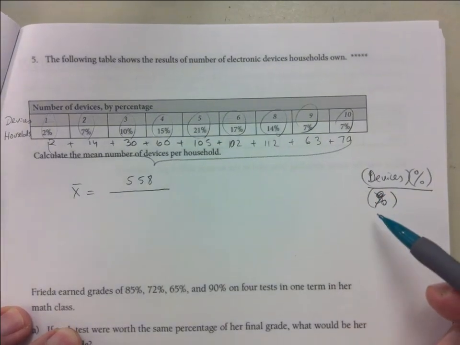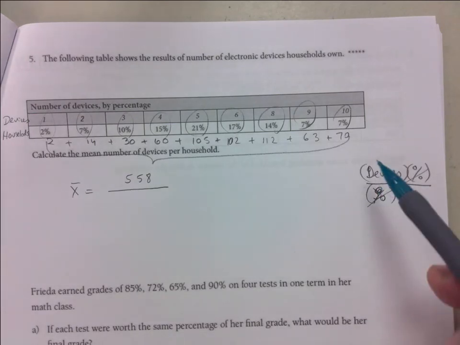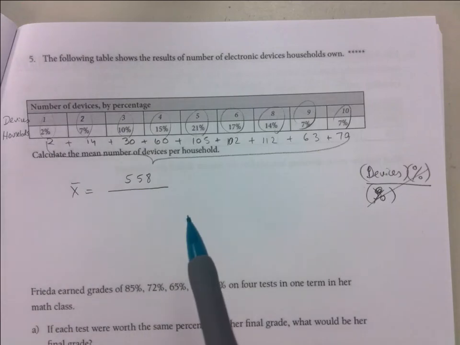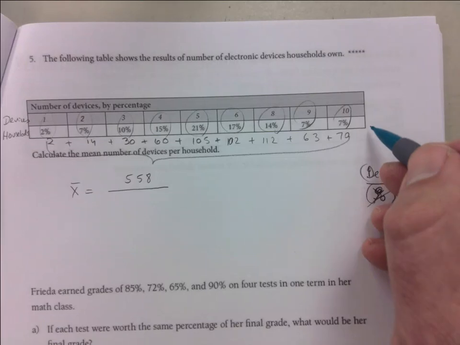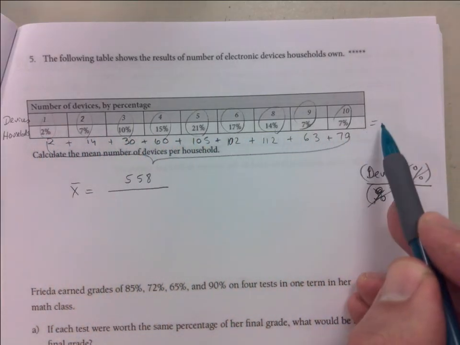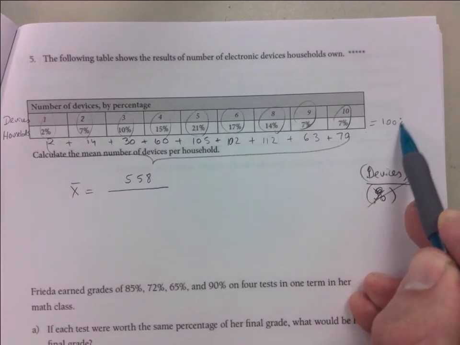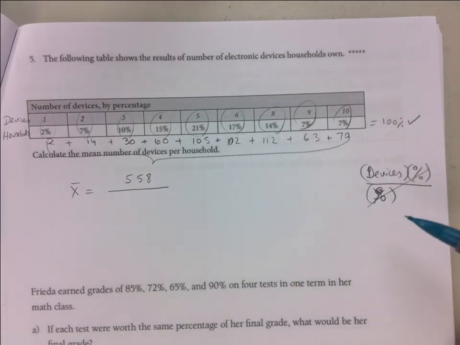Sorry, I got carried away a bit. And then you might ask, well, Mr. Dirksen, didn't you say when there's percentages to check if it adds up to 100? I did say that, right? Well, let's check. If you add this all up, it does add up to 100% as well. So both methods actually work, but I just don't want you to even have to worry about it.